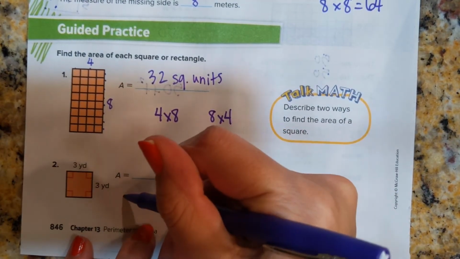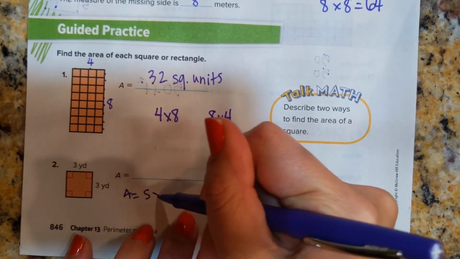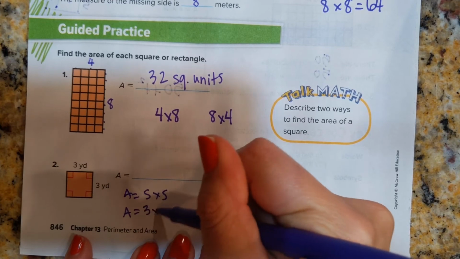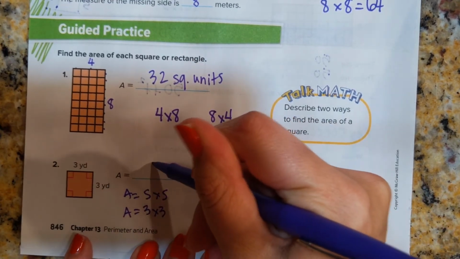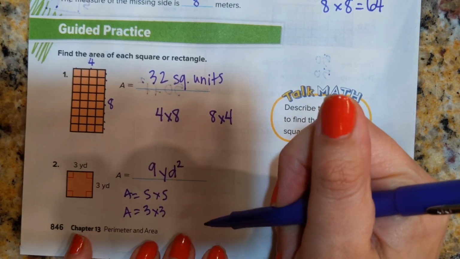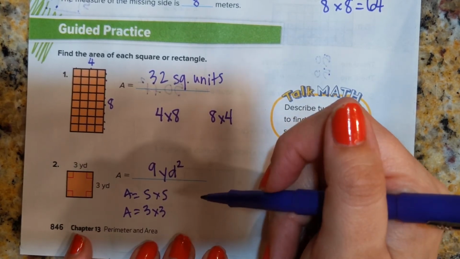Okay, area of a square. The area of a square is side times side, and that is 3 times 3, so it is 9 yards squared, or 9 square yards. Next.